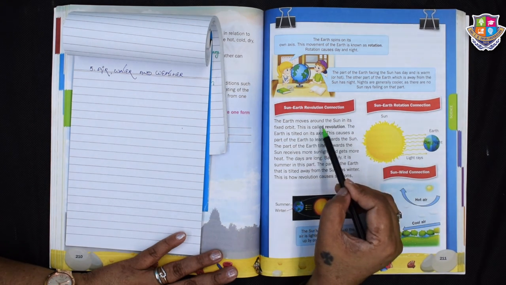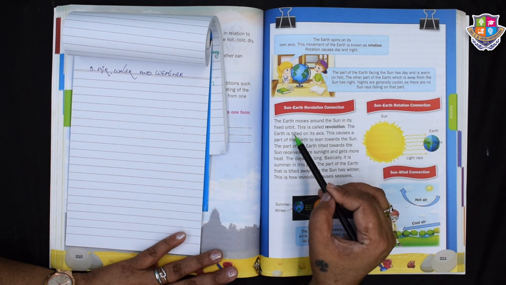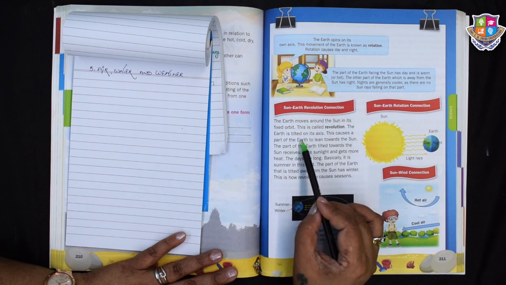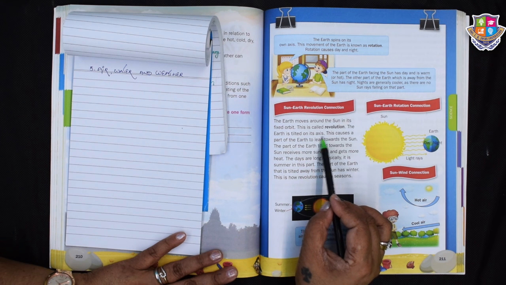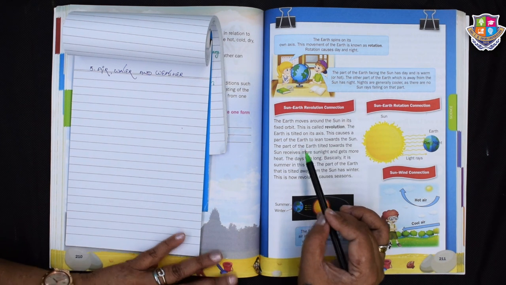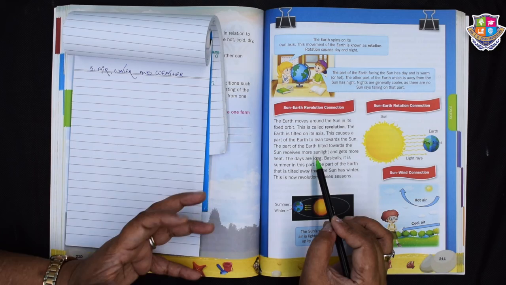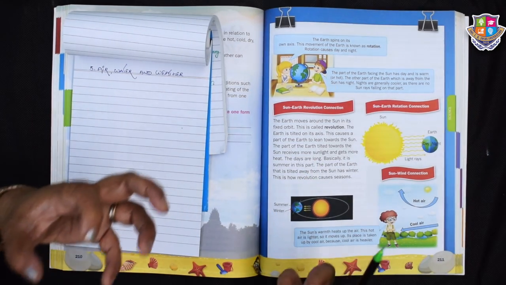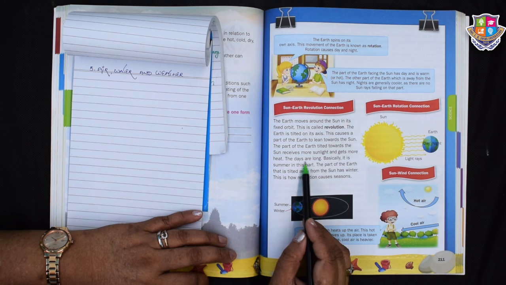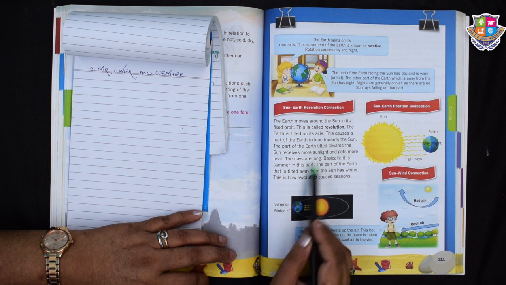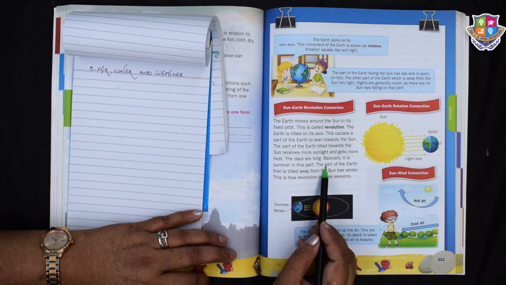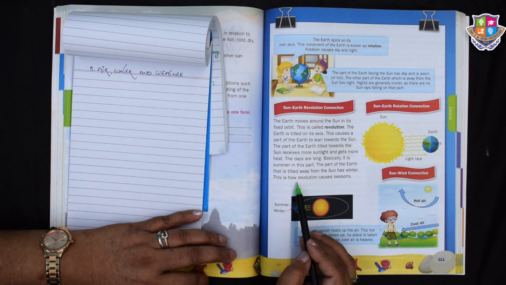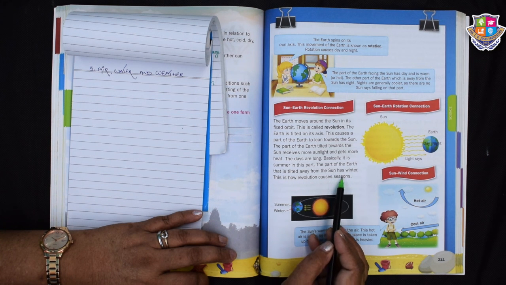The earth moves around the sun in its fixed orbit. This is called revolution. The earth is tilted on its axis. This causes a part of the earth to lean towards the sun. The part of the earth tilted towards the sun receives more sunlight and gets more heat. The days are long. Basically, it is summer in this part. The part of the earth that is tilted away from the sun has winter. This is how revolution causes seasons.